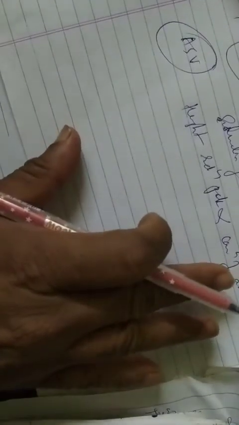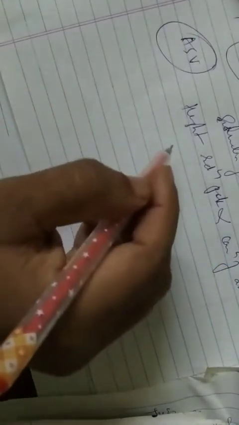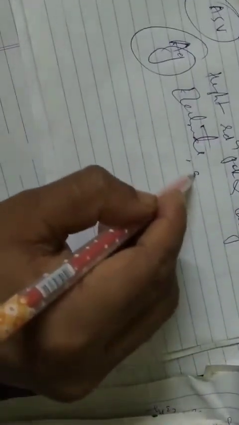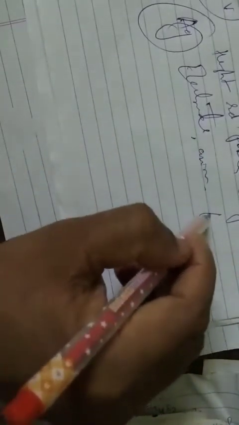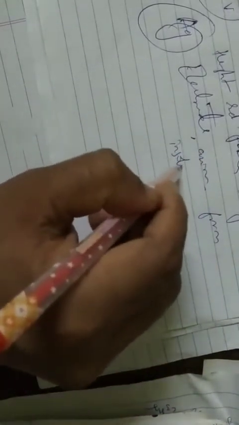A mercury electrode can be used for determination of these anions. Here a silver electrode can also be used, for determination of anions which form an insoluble silver salt. This is important: anions which form insoluble silver salt.